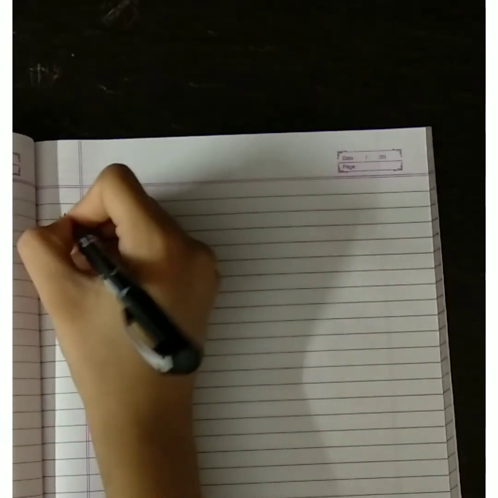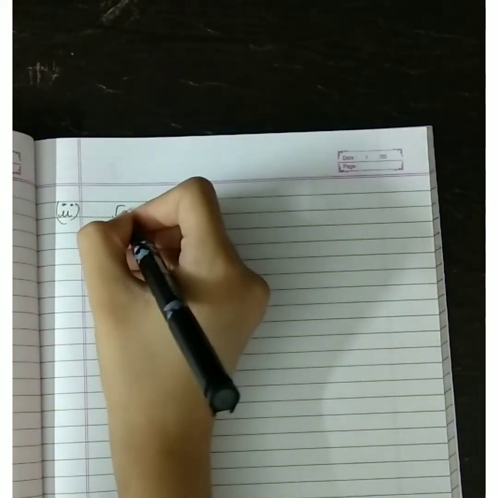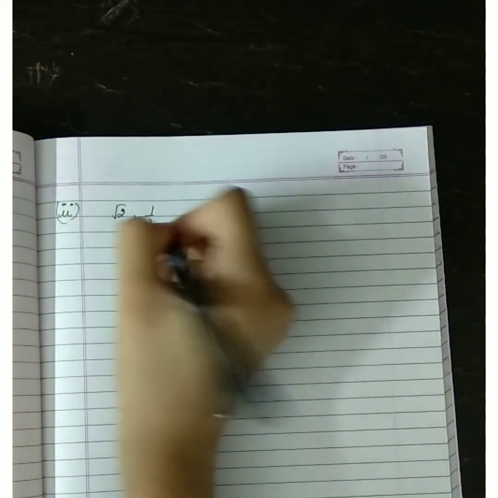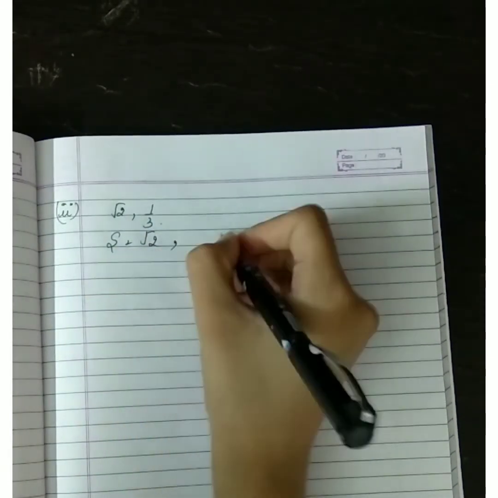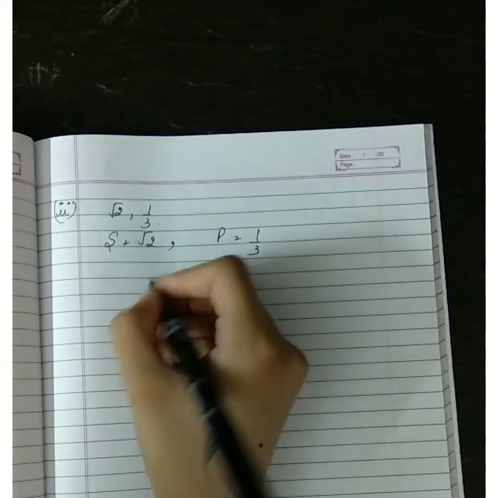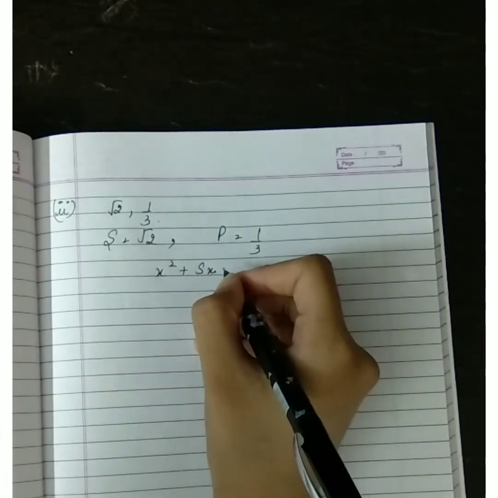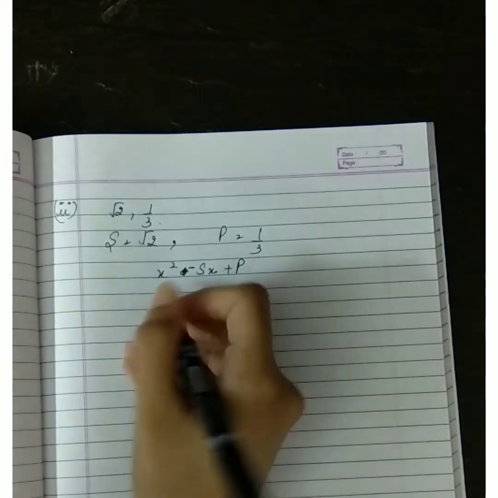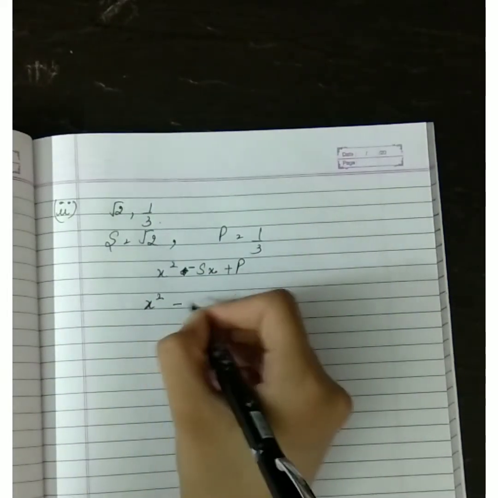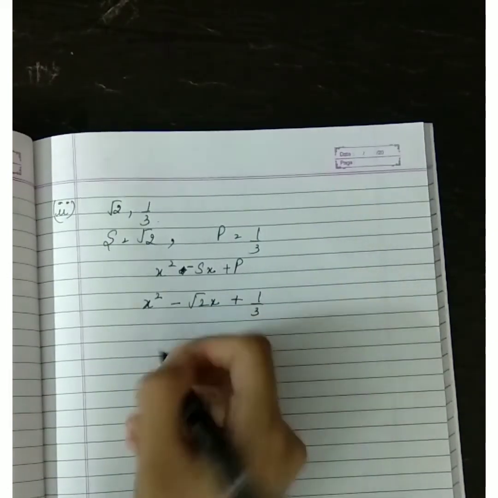The second part is root 2 and 1 upon 3. So our sum is root 2 and product is 1 upon 3. So x square minus sx plus p, x square minus root 2 x plus 1 upon 3.